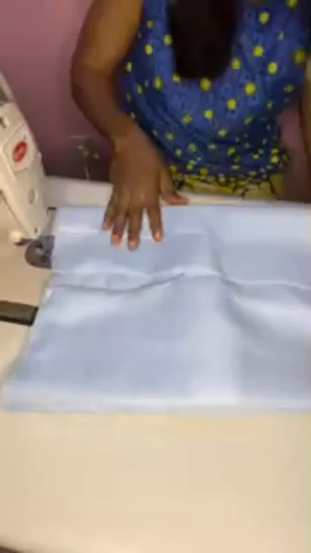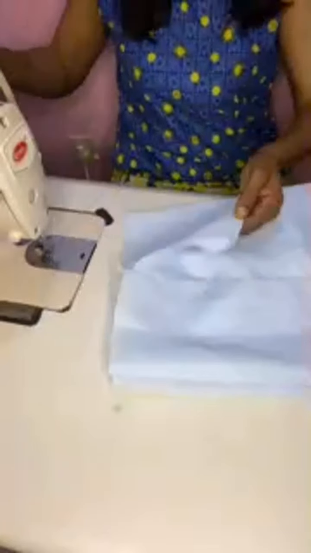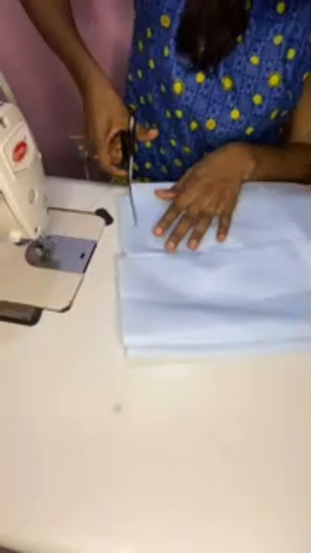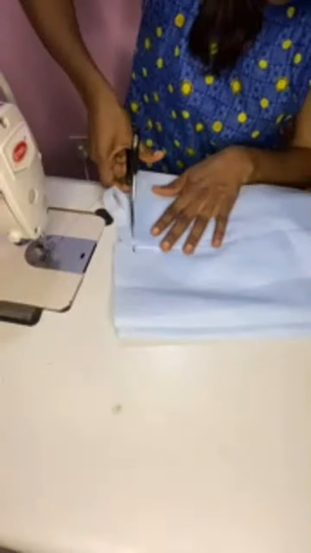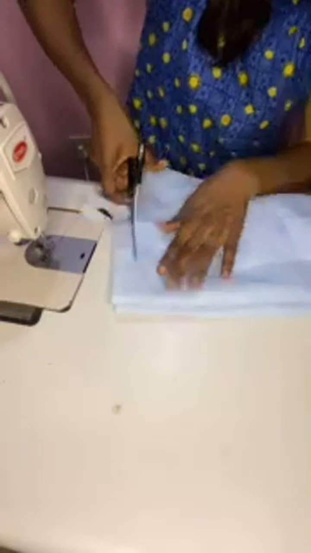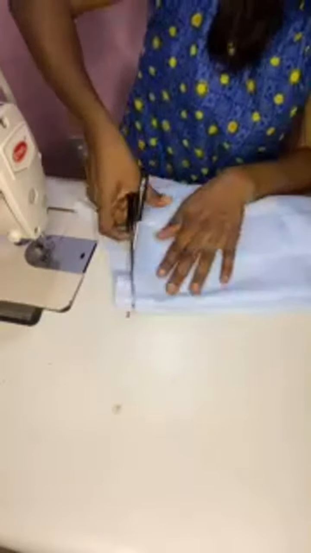After that, the next thing I'm going to do, I'm going to trim my trouser to make it equal. My knicker, whatever. I'm just trying to make sure that it is straight, because I noticed it was not straight. And then I'm going to open up and check.